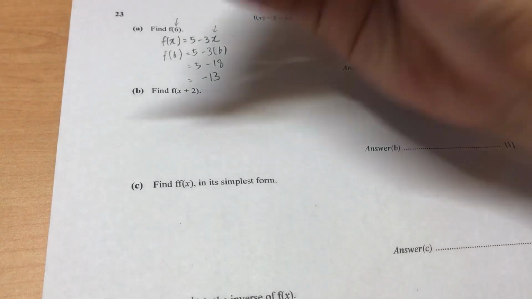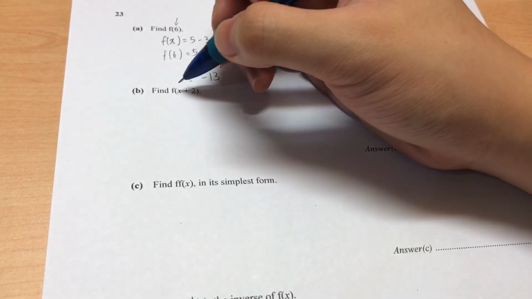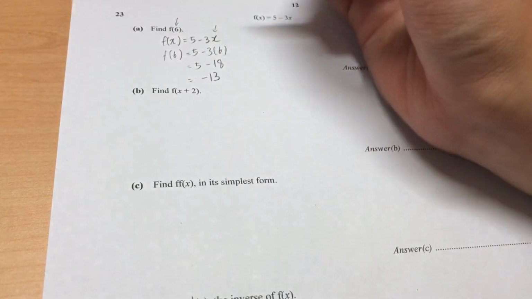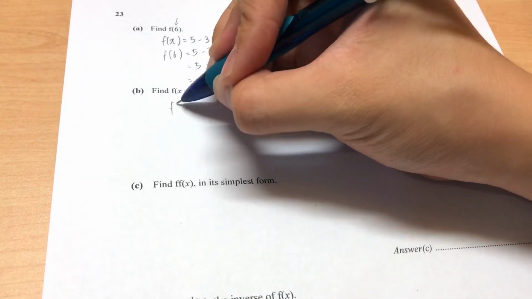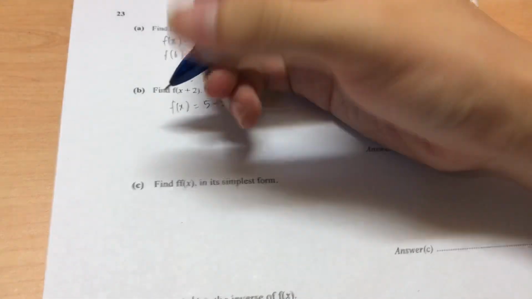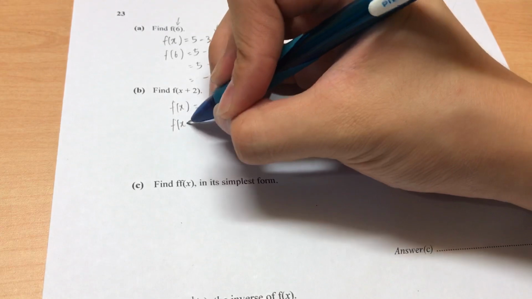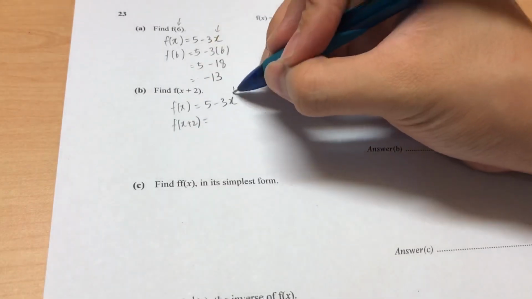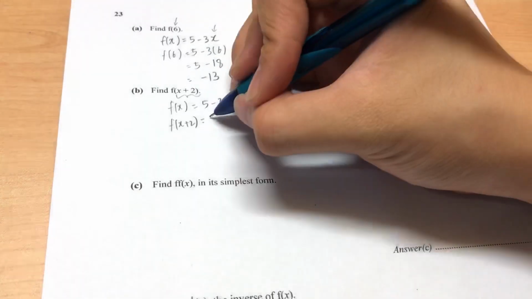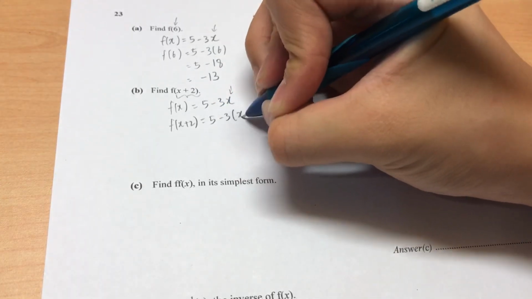Part B. Find f(x plus 2). So I'm going to write the formula again because I cannot see. So f(x plus 2), the x is going to be substituted by x plus 2. So 5 minus 3 times (x plus 2).